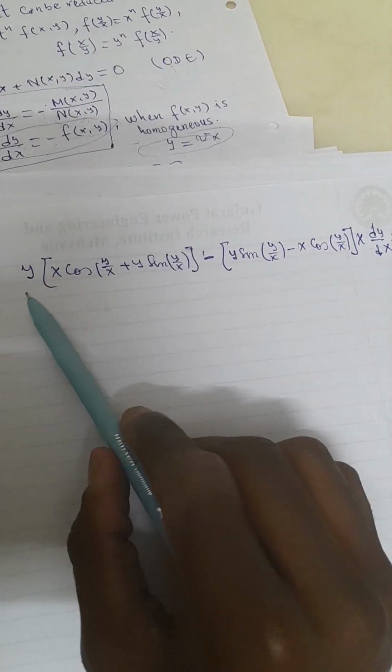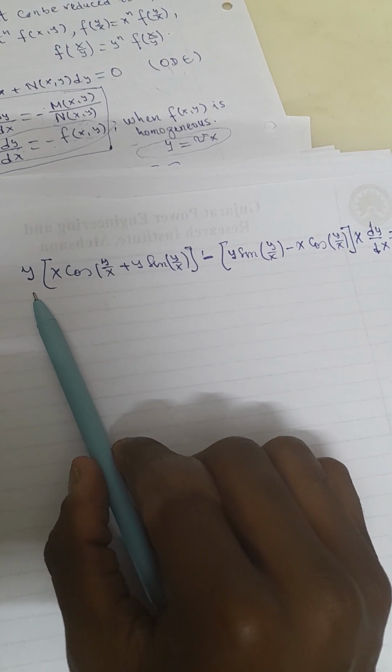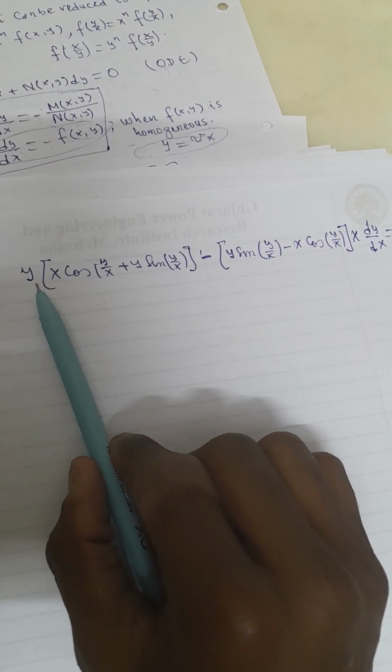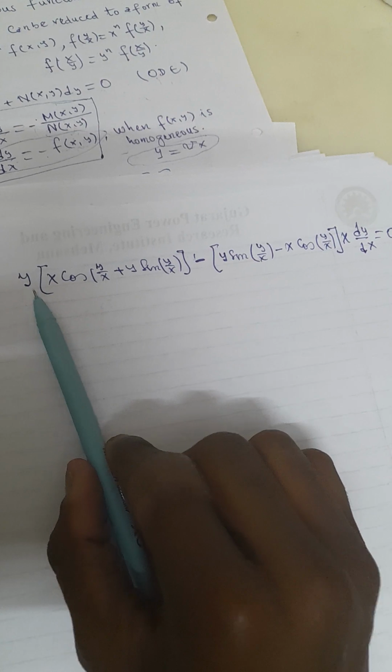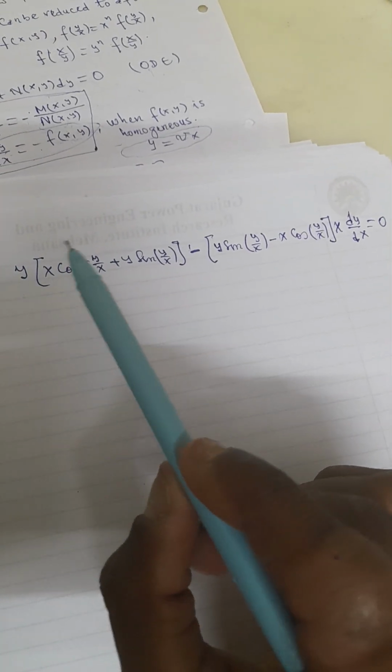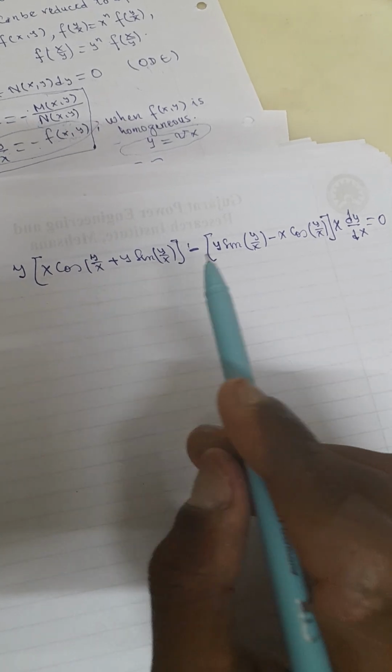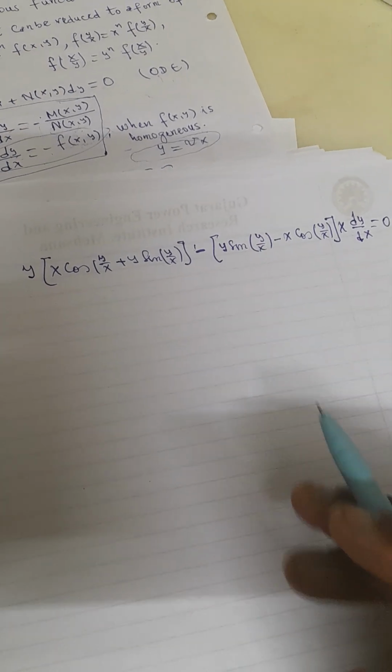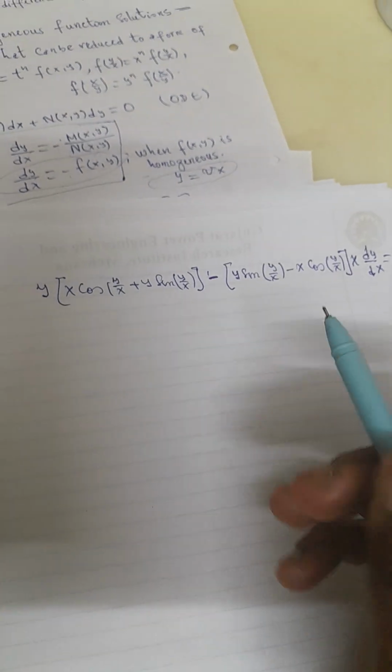This exercise can also be solved by applying the concept of non-exact differential equations. We can also apply that, but when the time comes, we are going to solve the same equation with a different method. That's okay.